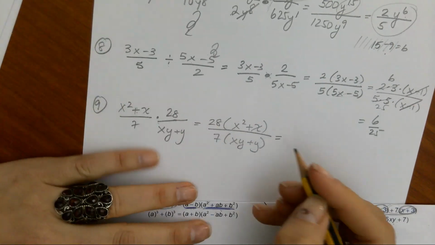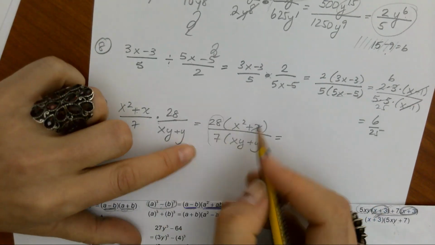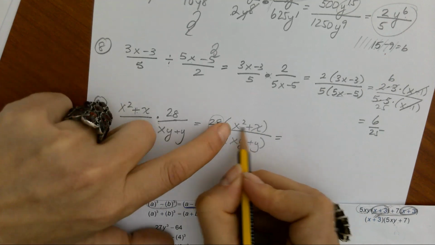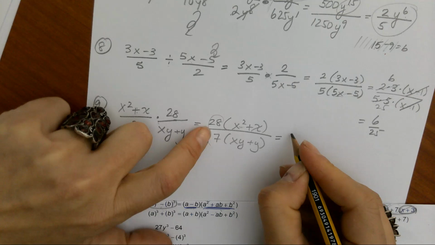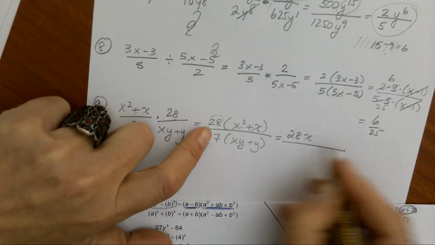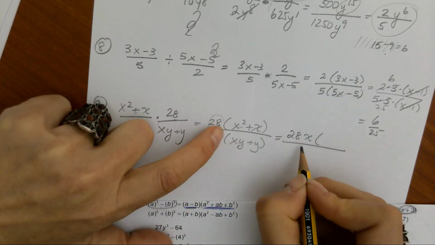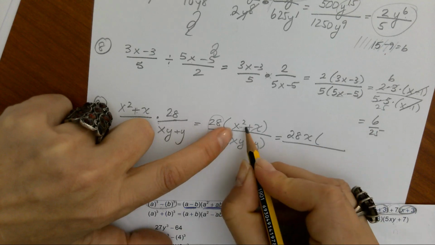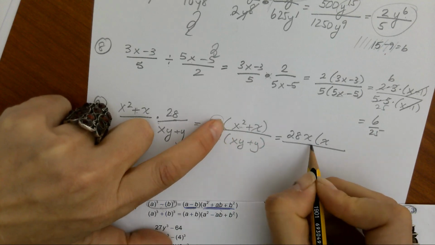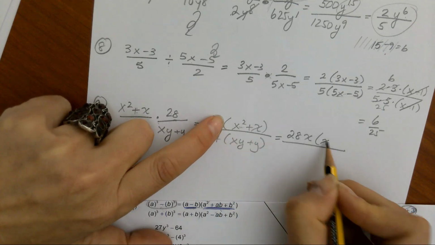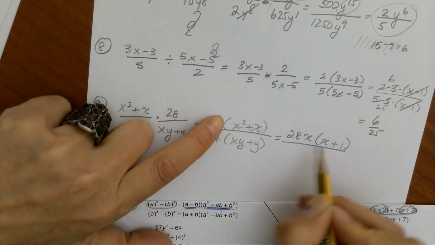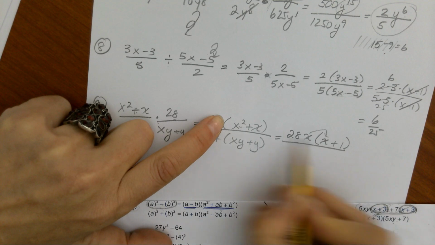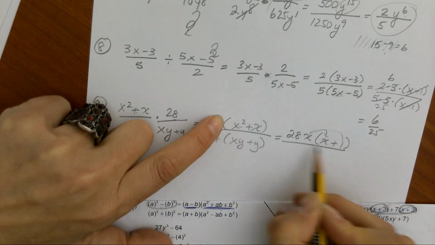First of all, I see that here I can take out a common factor of x. So 28x, because I'm taking out an x from here. x times, if I take out an x, I'm left with one more x. So x times x is x squared, and x times 1 is x.